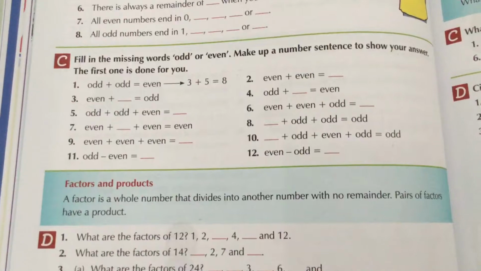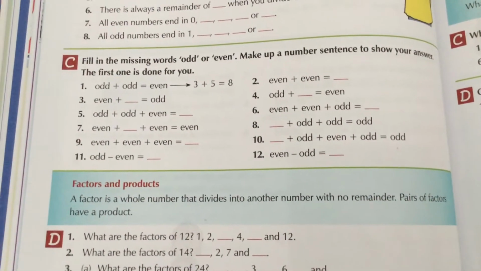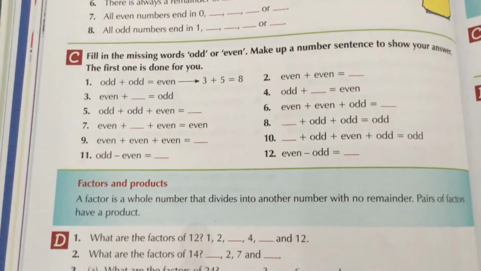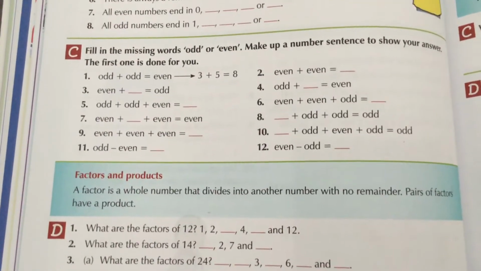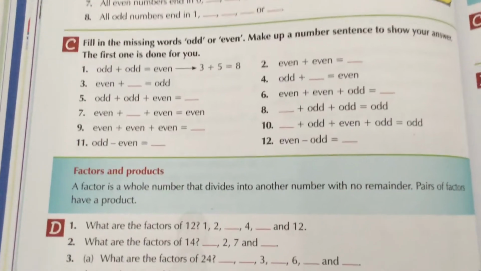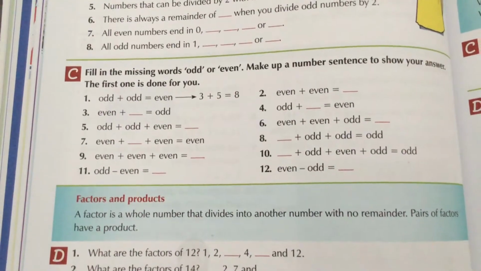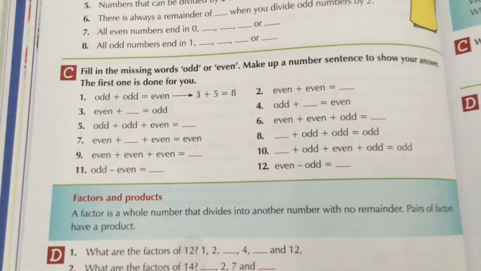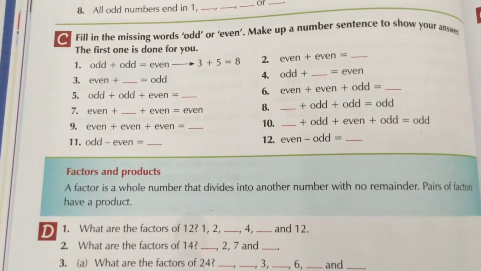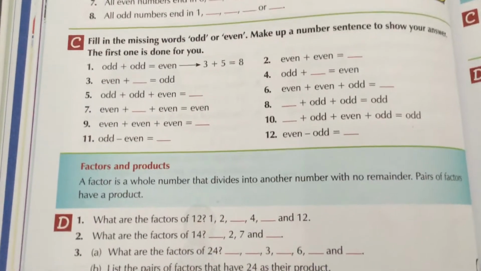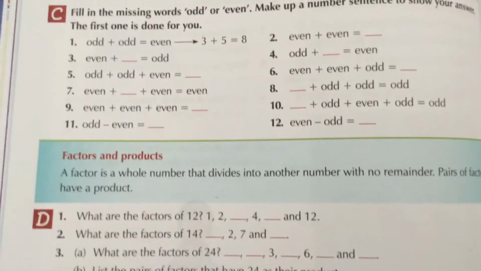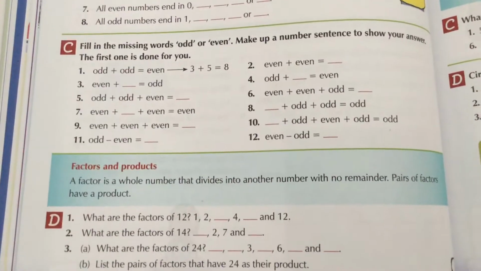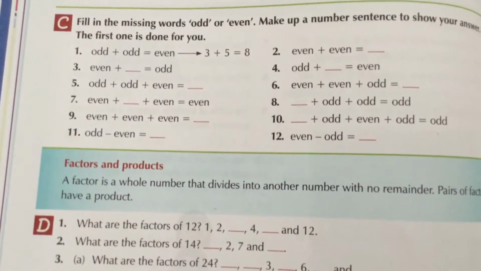So, factors and products. A factor is a whole number that divides into another number evenly with no remainder. Now, I'll be saying that forever, Miss Campbell and I. Pairs of factors have a product, for example, 6 by 2. The product of 6 by 2 is 12. Mary, learn your tables. If you get that, guys, then you can do 1, 2, and 3. The product of any number is one number multiplied by another, and the answer you get is the product of those two.